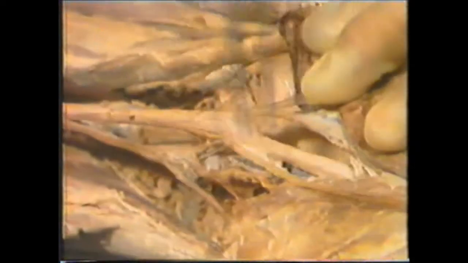Note that the common peroneal nerve does not give any muscular branches while passing through the popliteal fossa. The tibial nerve gives off only one cutaneous branch while passing through the popliteal fossa. It is the sural nerve. This is the sural nerve.